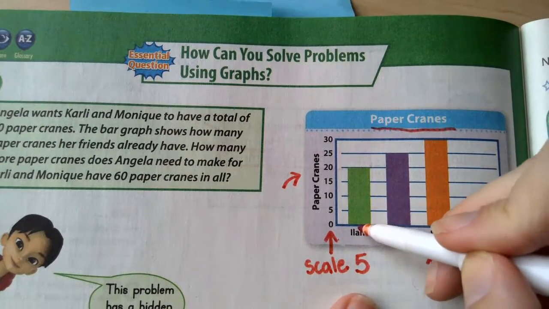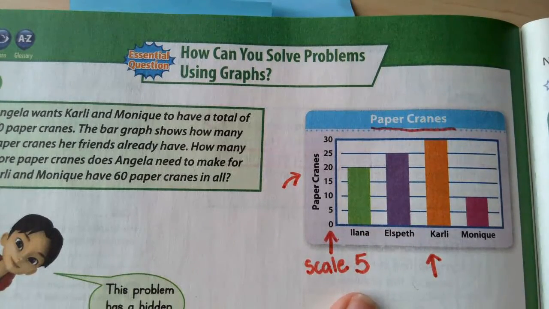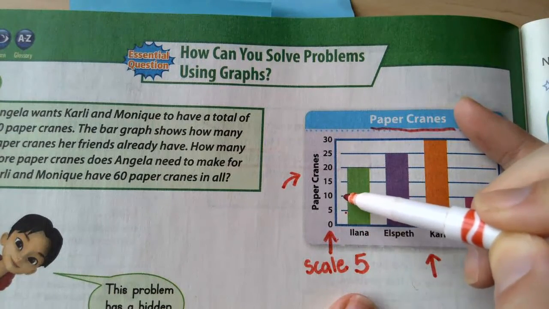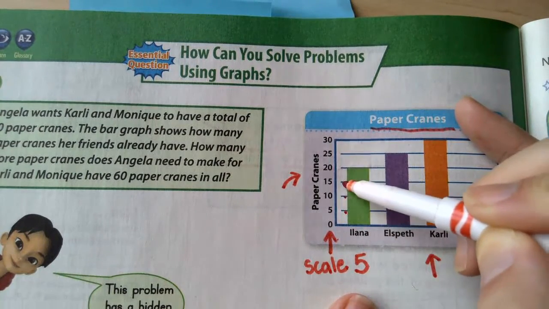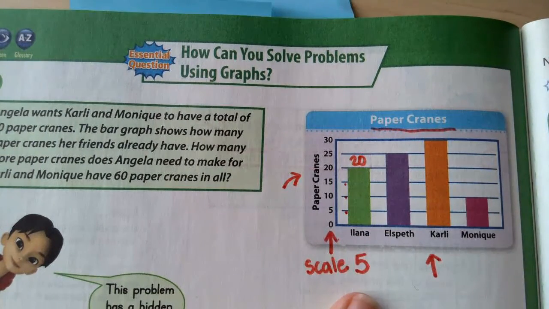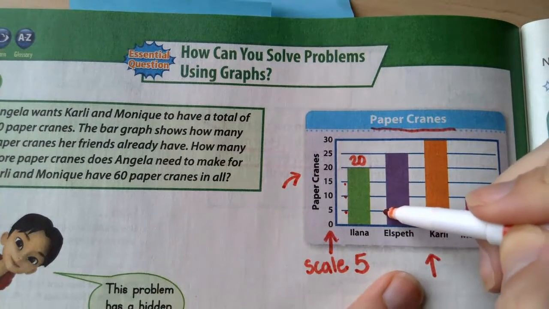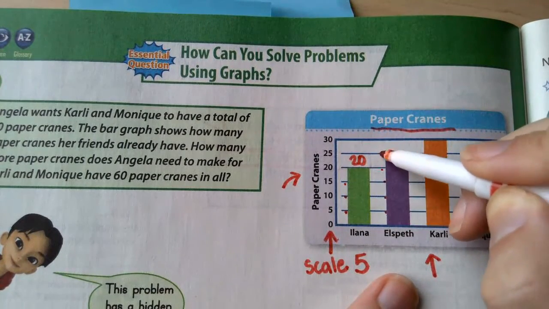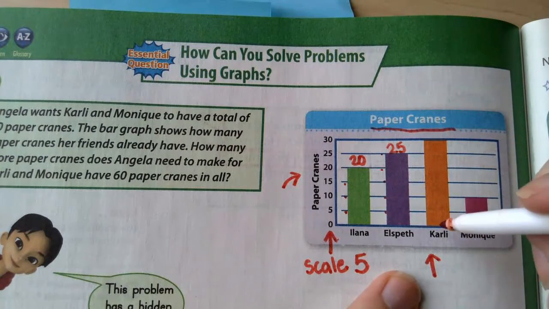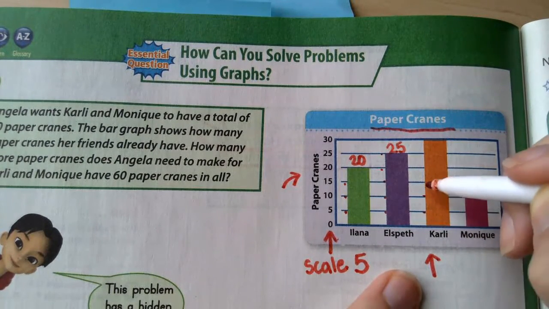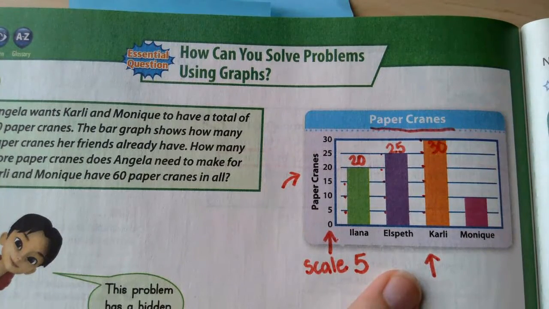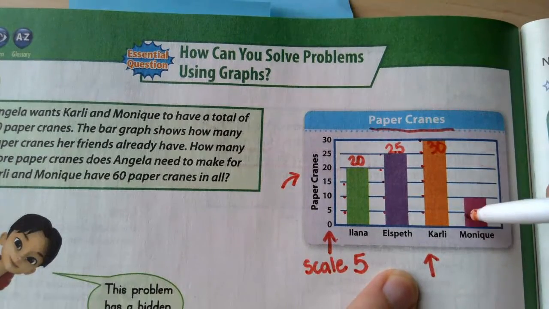Let's go ahead and label how many paper cranes each one of these made. For Yana, she made, counting by 5s, 5, 10, 15, 20. For Elspeth, she made 5, 10, 15, 20, 25. Carly made 5, 10, 15, 20, 25, 30. And Monique made 5, 10.